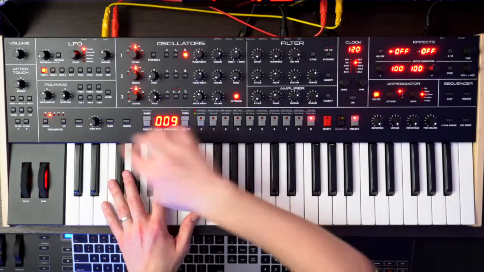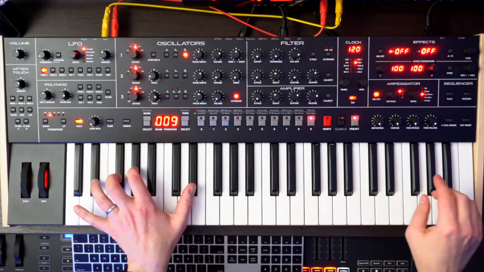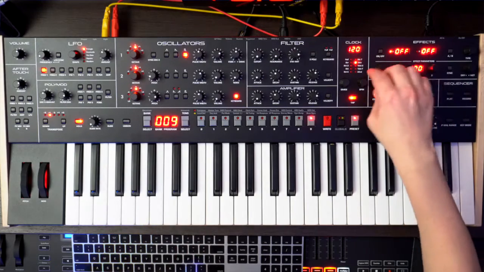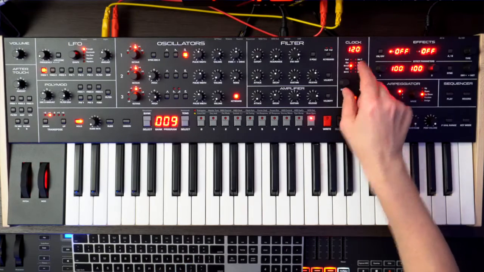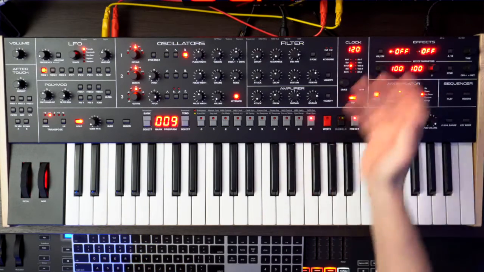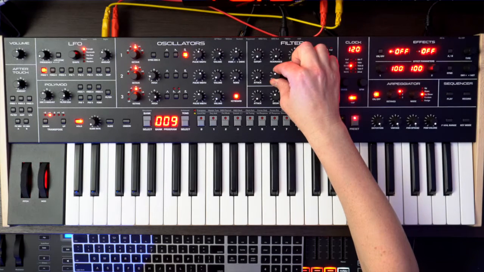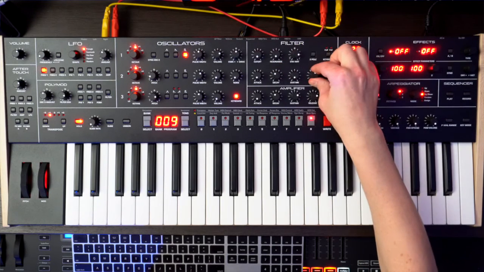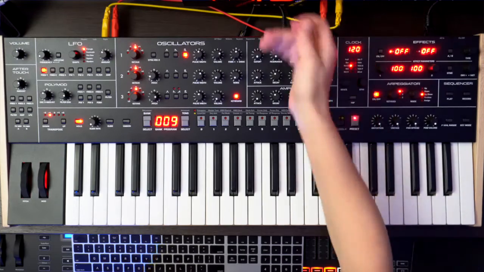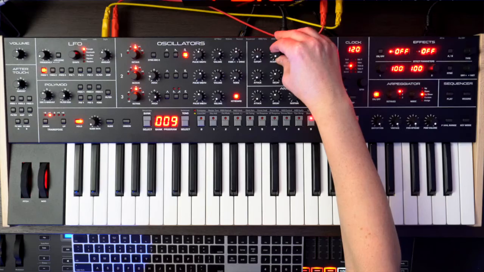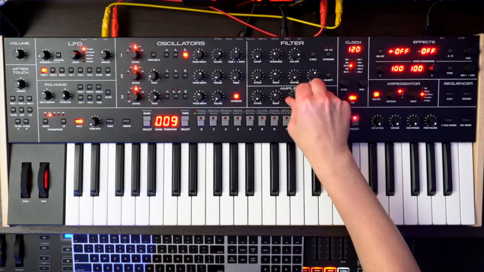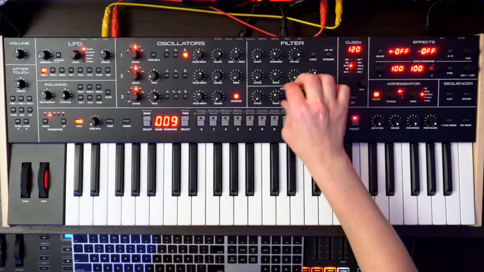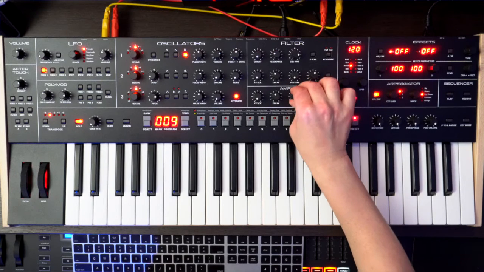Let's put the arpeggiator on, put the hold on. And then let's just, there we go. Now we have that sound playing, we can kind of dial it in a little bit more. A little bit less decay, a little bit less release, and then let's add a little bit of resonance on that filter. We can come to the amp now, pull that sustain down, maybe up a little bit.